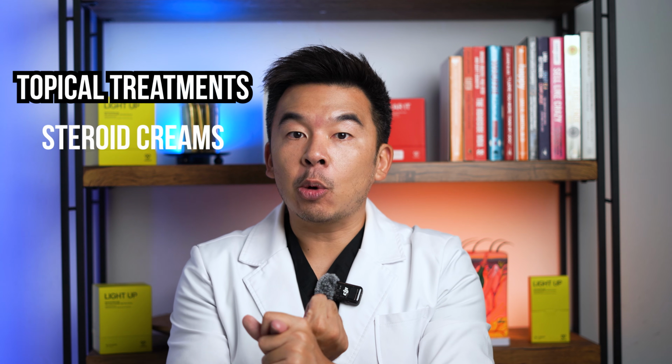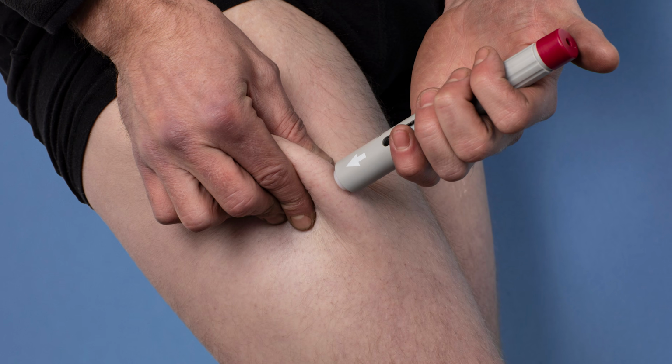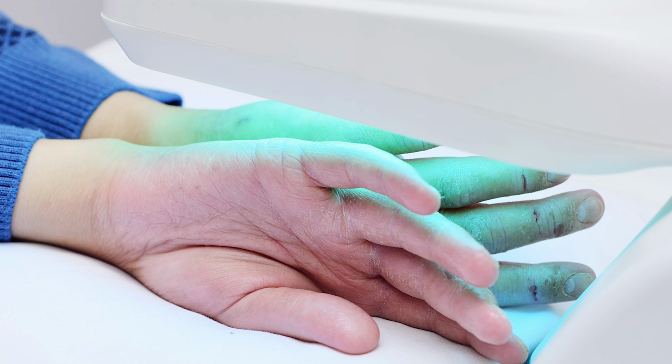First up, we talk about topical treatments. Typically, it's steroid creams along with either vitamin D or calcium creams. And if that doesn't work, now with modern medical breakthroughs, there are injectables known as biologics to reduce your psoriasis. And if you have very severe psoriasis, you can actually undergo something known as phototherapy using UV radiation.